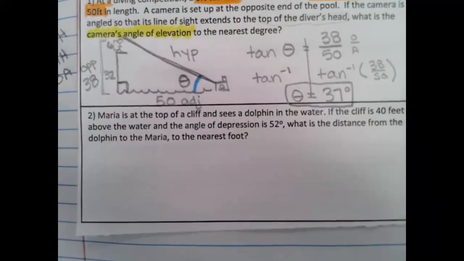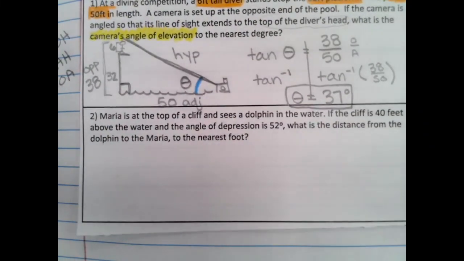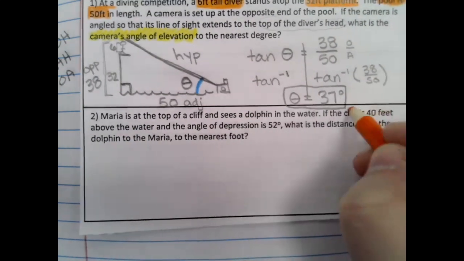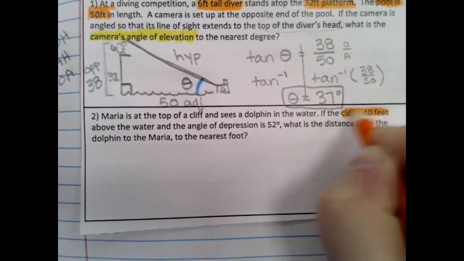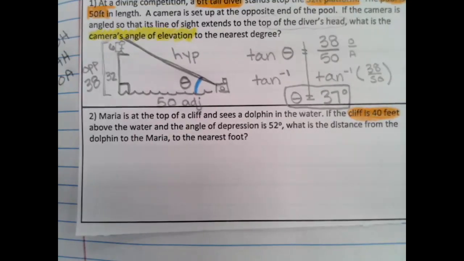So let's start with picking out those important parts of information. What do we see in this problem that might be important to us? The 40 feet? Okay. So the cliff is 40 feet above the water. What else do we see that might be important?